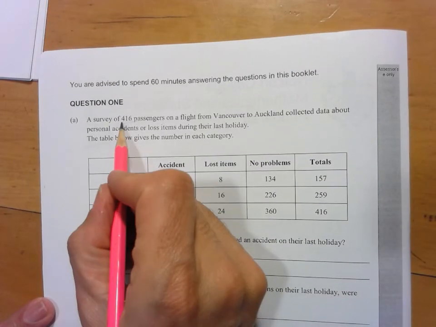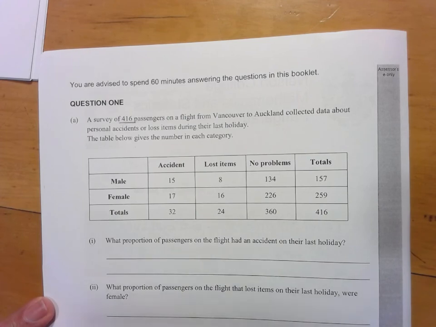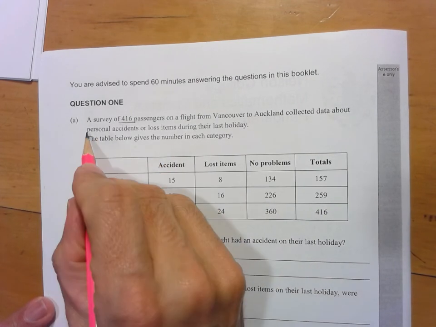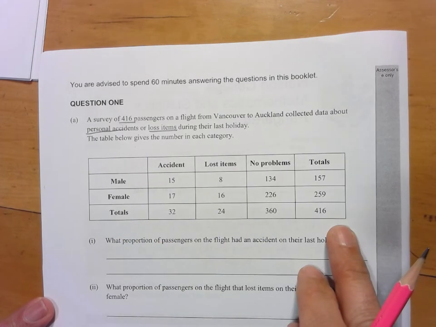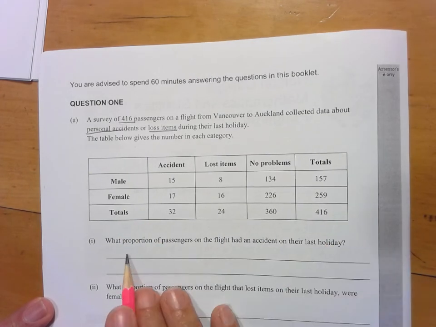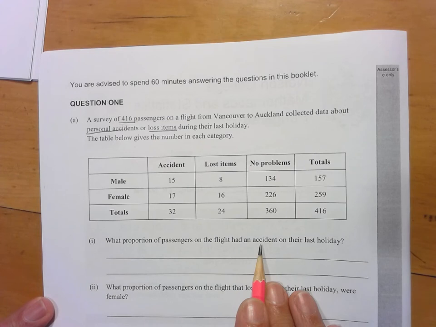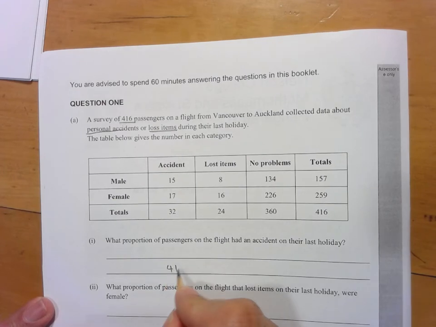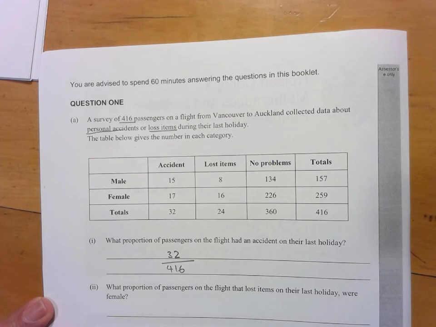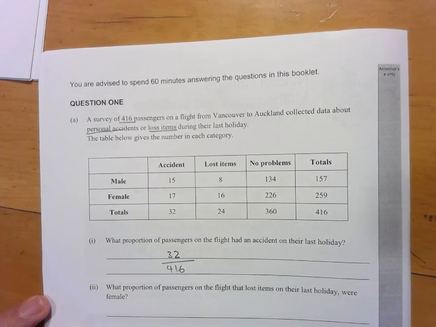416 passengers, data collected about personal accidents or loss items, given in here. Okay, what proportion of passengers on the flight had an accident on their last holiday? So, of all the passengers, 32 had an accident. And that's enough, we don't need to simplify that down at all.